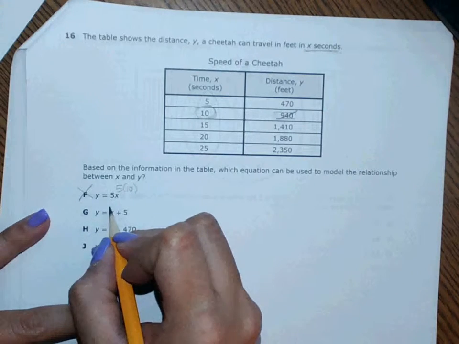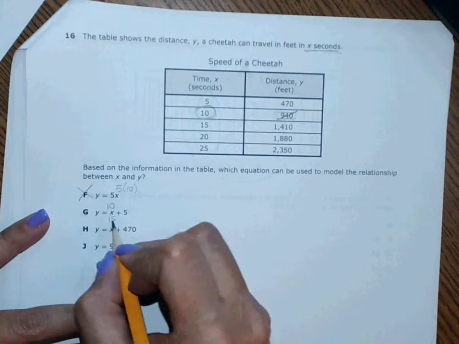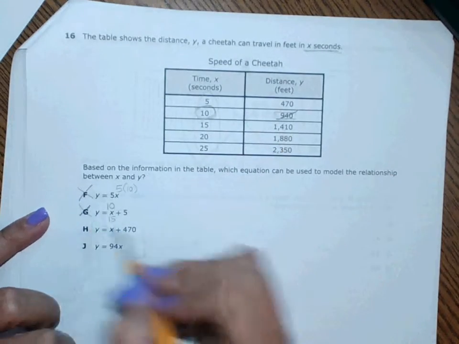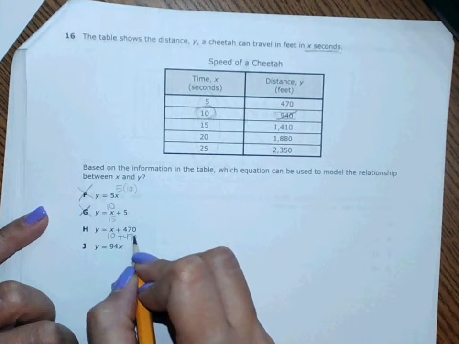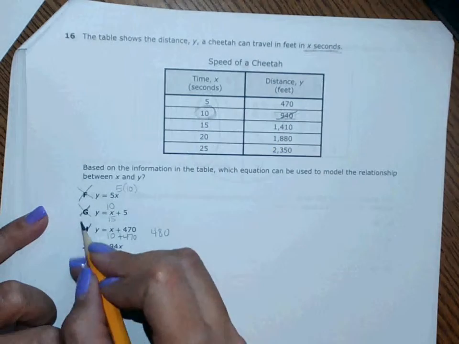And then we're going to go with plugging in 10 here. So 10 plus 5, that gives me 15. So if I plugged in 10, I should get 15 here. Nope, also not right. Here, I'm going to plug in 10. 10 plus 470 is 480. That should be, nope, that's not right.